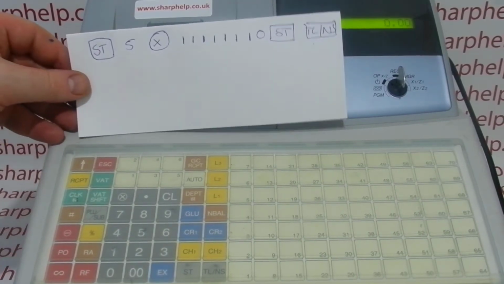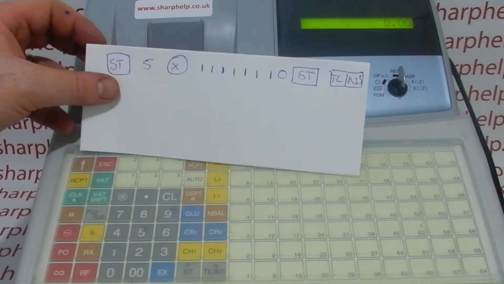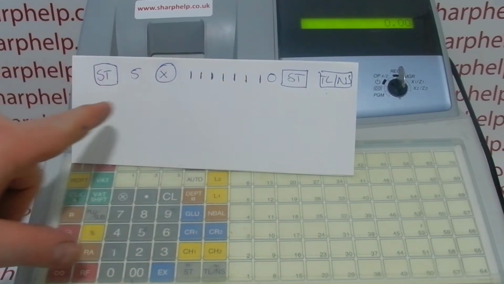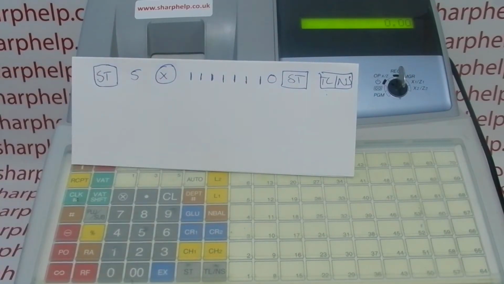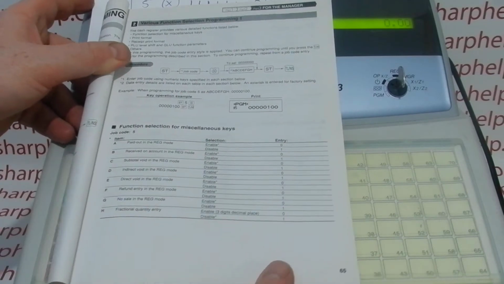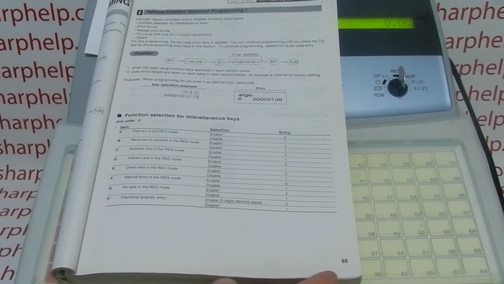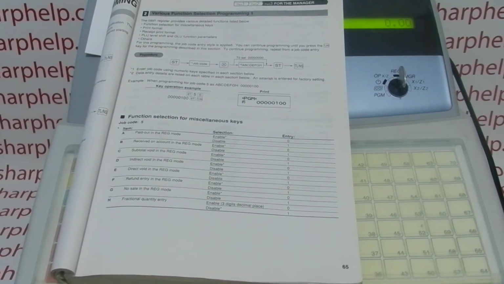So I've got the actual programming information that I'm going to input into the till here. All I'm going to do is turn the key round to the PGM mode and then follow this chart I've made. I'm getting the information, all the information is available in the manual. For this one, it's all on page 65. So if you've got access to the manual, that would be useful.